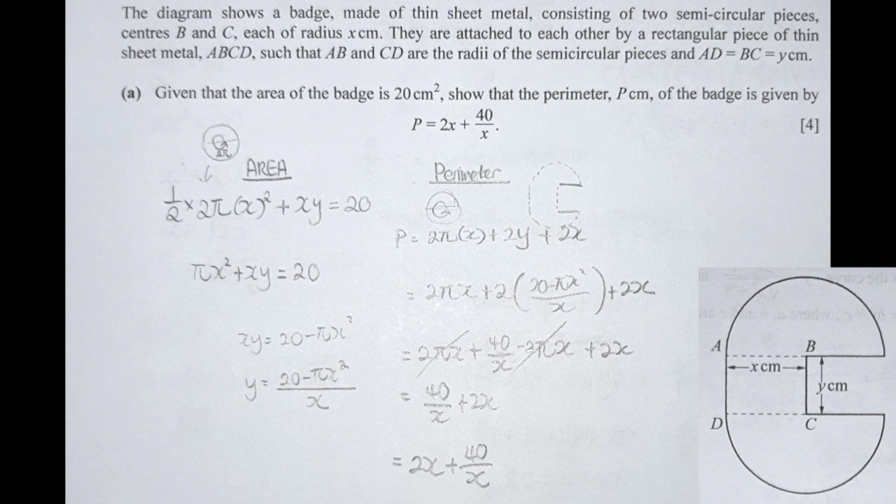So we have 1 over 2 times the angle of the circle, which is 2 pi, and the radius of x squared. I add it with x times y. This is actually the area of the rectangle shape over there, and this will get you 20. After the rearrangement, you will get pi x squared plus xy equals 20, xy equals 20 minus pi x squared, and y will be 20 minus pi x squared over x.